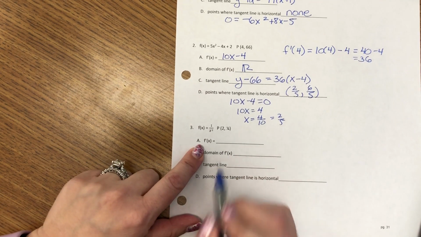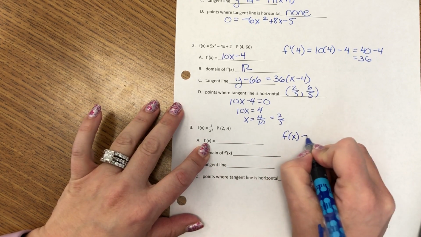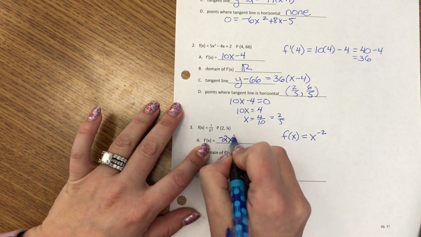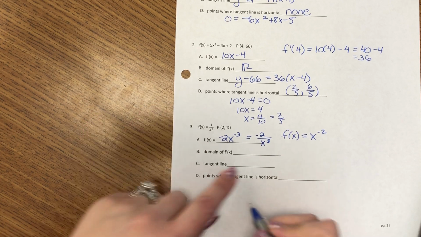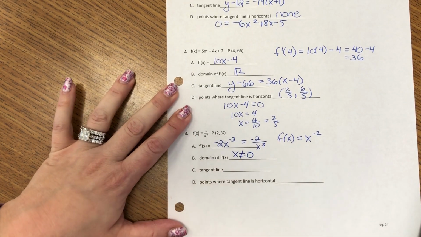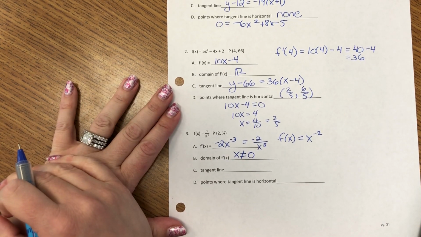Okay, for 3, I can't find the derivative until I change the function to have a negative exponent. So that's -2 divided by x to the third. You can't divide by 0, so the domain of the derivative is x cannot equal 0.